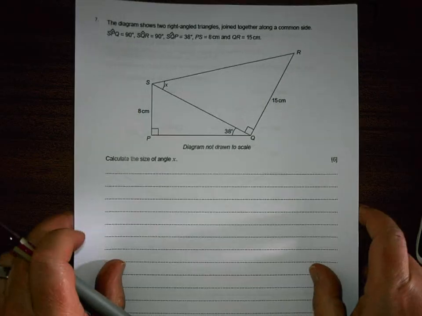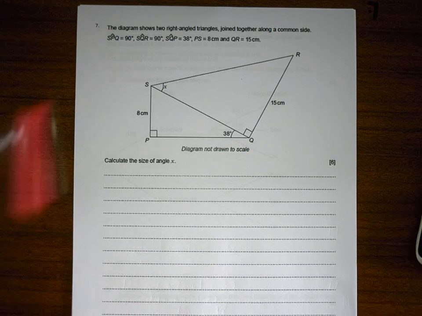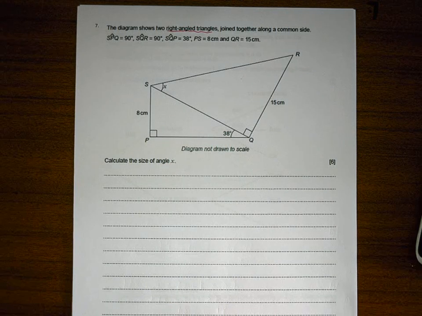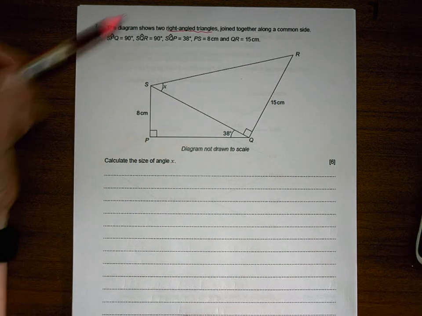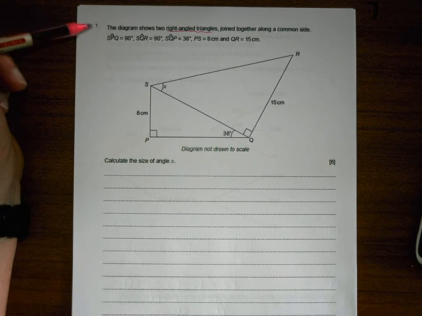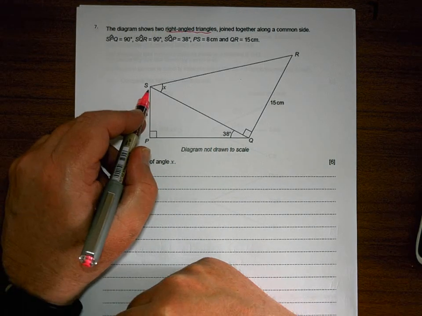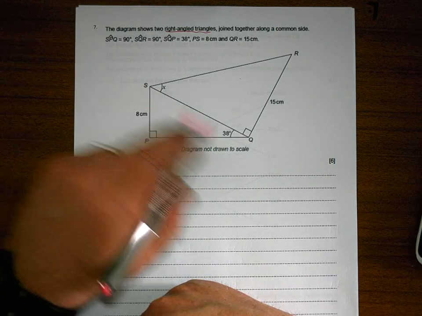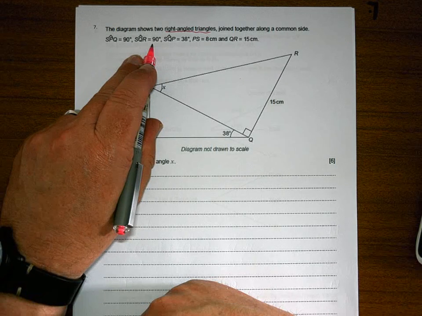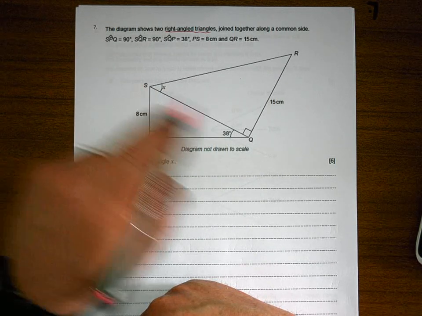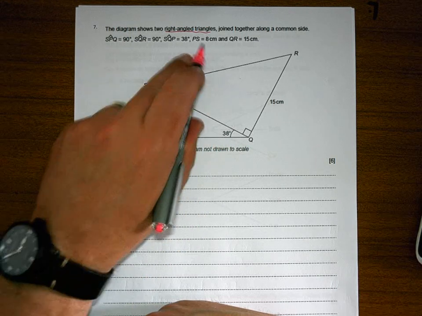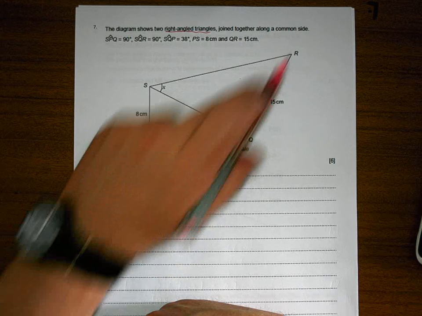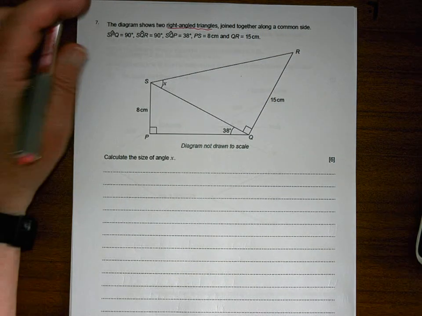Question 7. The diagram shows 2 right-angle triangles. You see that, and that's a trigger for Pythag or trig. Joined together along a common side. So we've got SPQ, so SPQ is that angle, is 90. SQR, that angle is 90. SQP is 38. PS is 8 centimeters, so that's a length, and QR is 15 centimeters. And they need us to find the size of angle X.